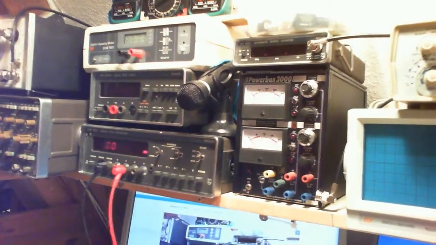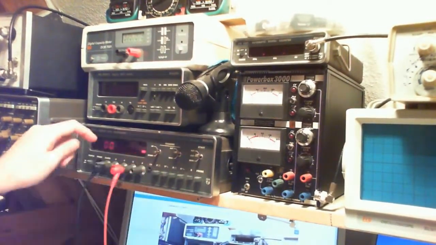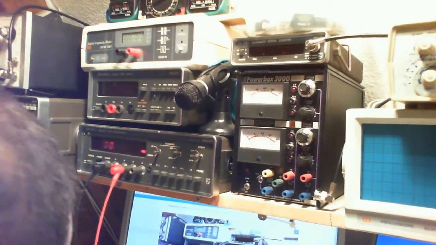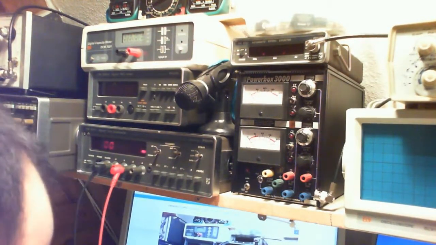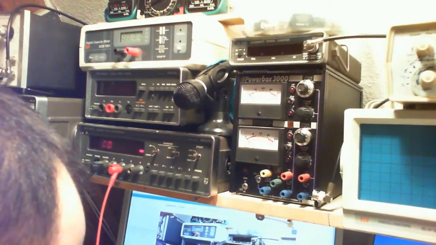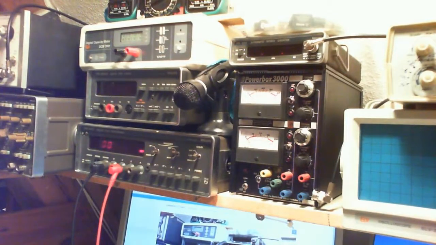On the ohm setting, the value of my resistor here is 990 ohm. So R is equal to 990 ohm, and that's basically all that we need here. So now we can do the calculation.